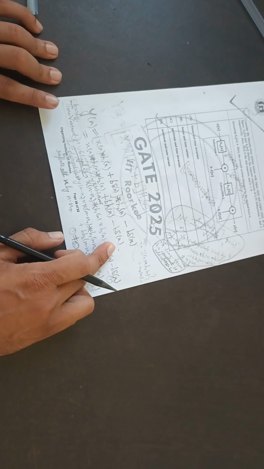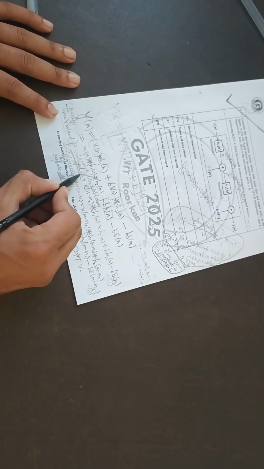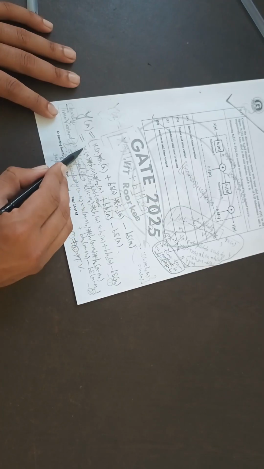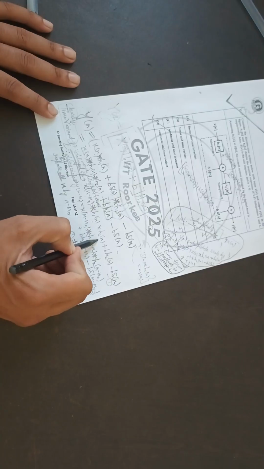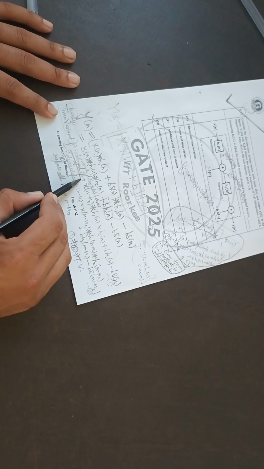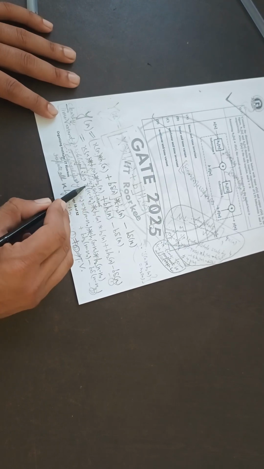Now for time invariance we will do the usual thing: first we only delay the input. This will give us x[n minus n0] convolution h1[n] convolution h2[n] and the same remaining terms, because when we delay the input we just delay the n minus n0 in the x term only.